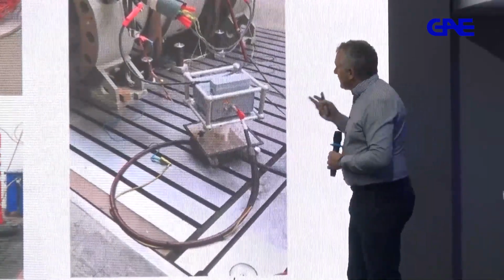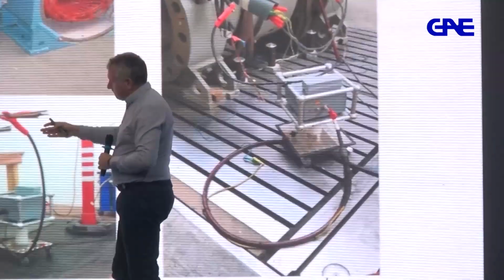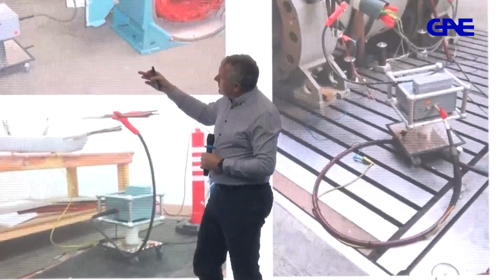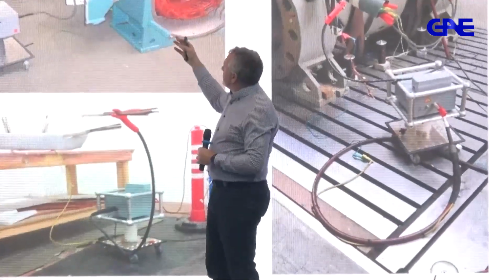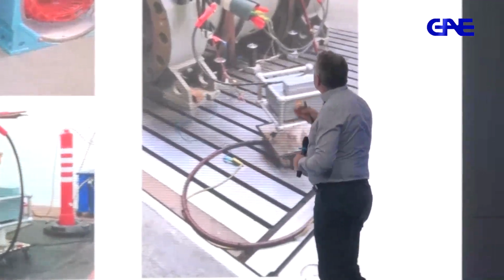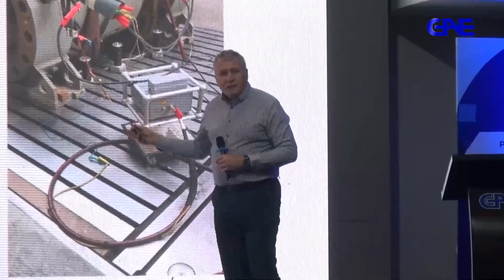Here you can see the same device used to check in fabrication stator bars. Here you can see the same device used for switchgear. Here you can see the same device for big motors. Here you can see it in the case of other motors. So you can see the simplicity of the setup and how it's being used to acquire the information.